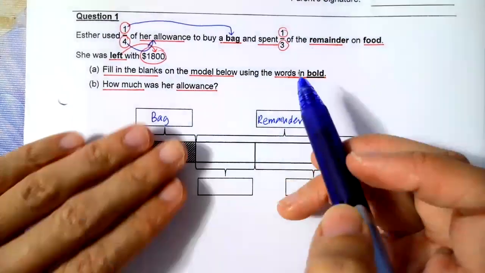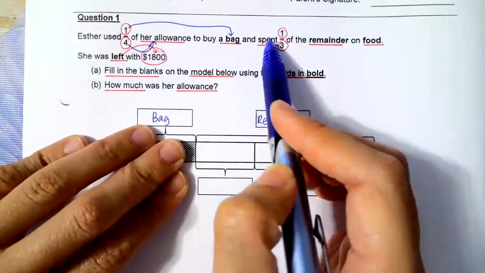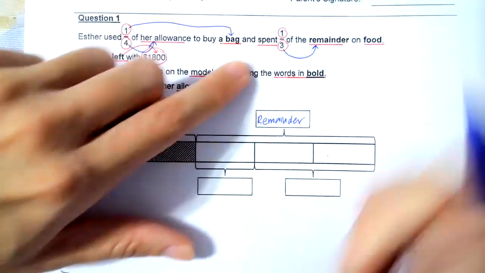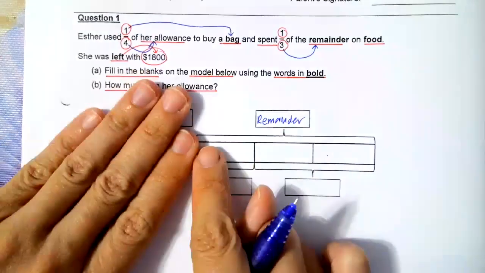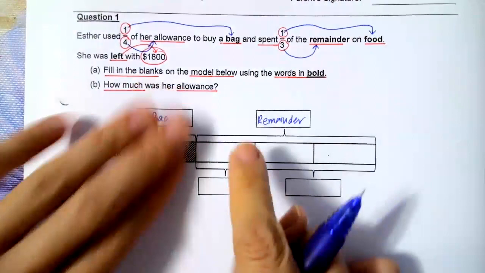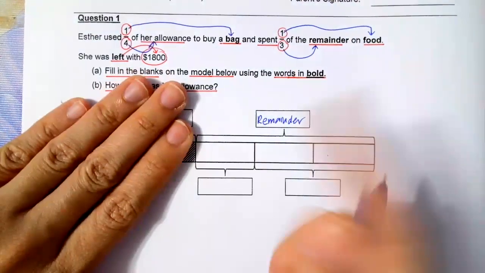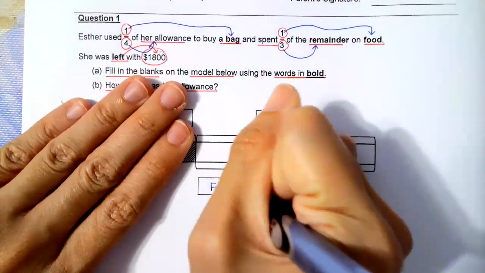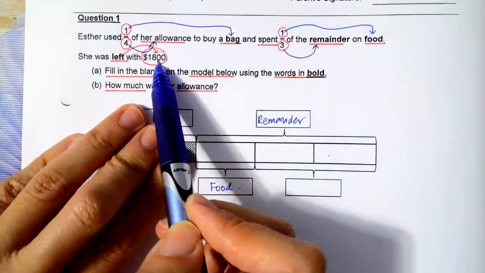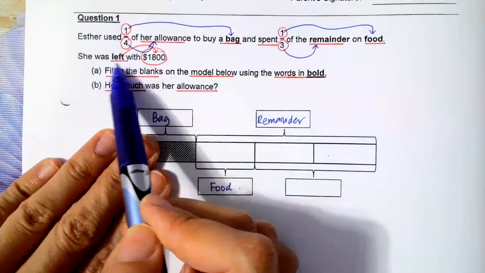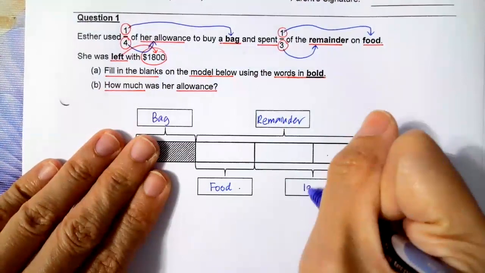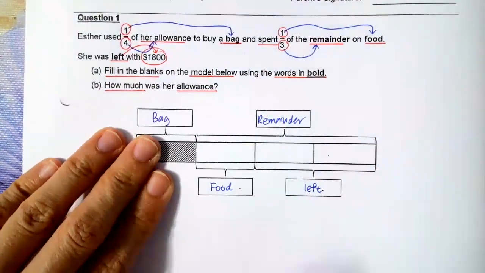So next, she spent 1/3 of the remainder on food. So the 3 refers to my remainder, 1, 2, 3. So out of the 3 units, 1 unit is for food. So this one box for the remainder, I'll label this as food. Next, they tell you that she was left with $1,800. The one that's being bold is the word left, not this. So we're gonna fill in the left here in the 2 units. All right, so that's it.